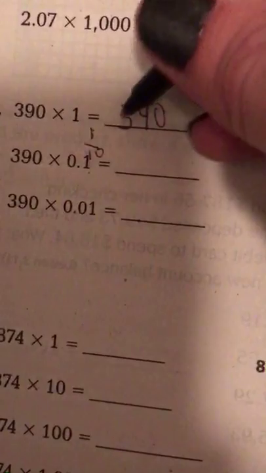Anywho, so I'm multiplying the number 390 times, think about this as a fraction, times 1/10. You know that the 1 is in the tenths place value, so 1/10. You need to think about how many times am I moving over the decimal.